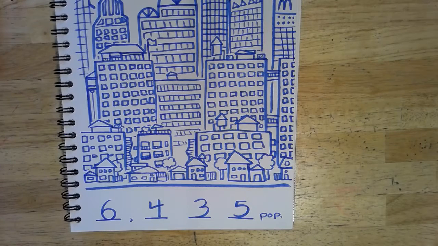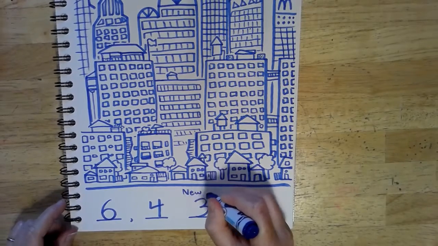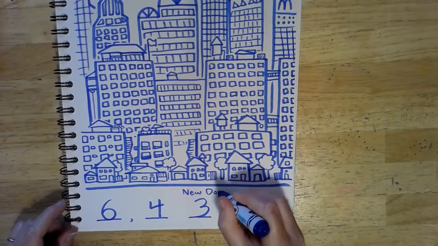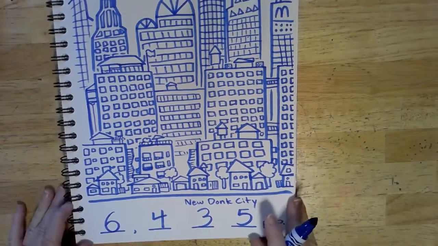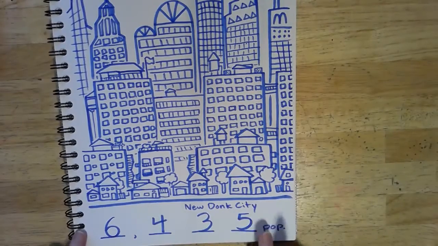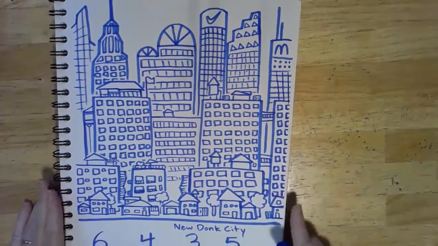And I'm going to call it New Donk City. Alright, so name your city. Calculate what population is according to the buildings. Alright, and of course, when you have time, color it. Can't wait to see what y'all do.